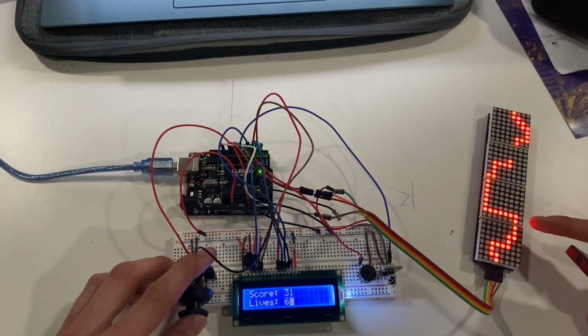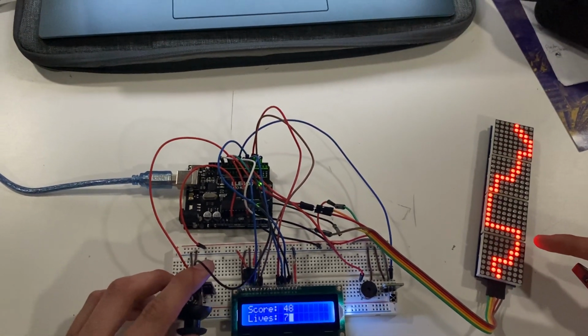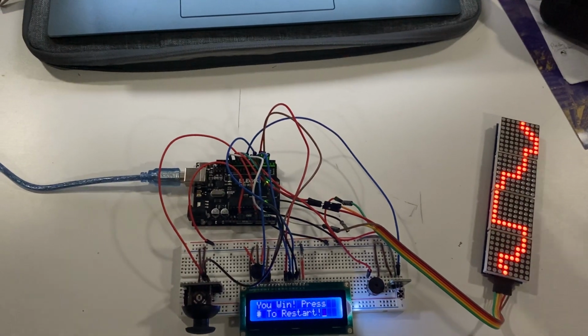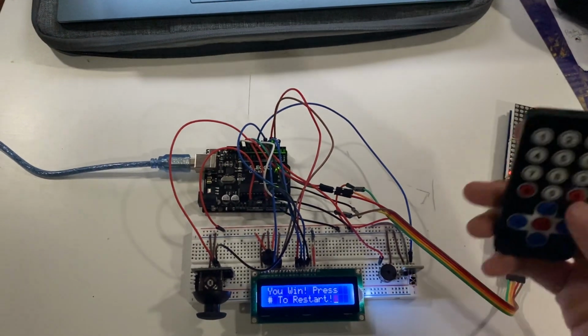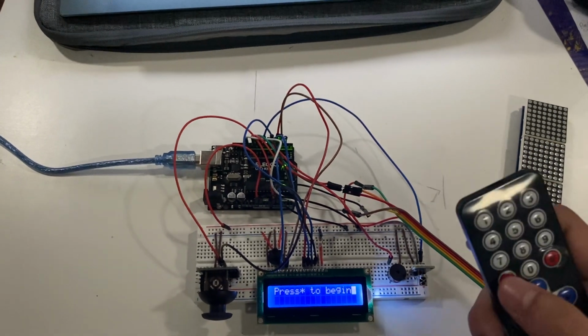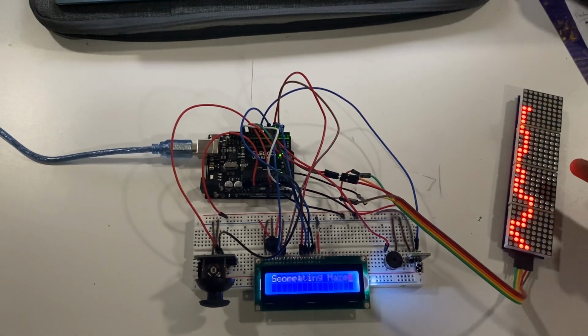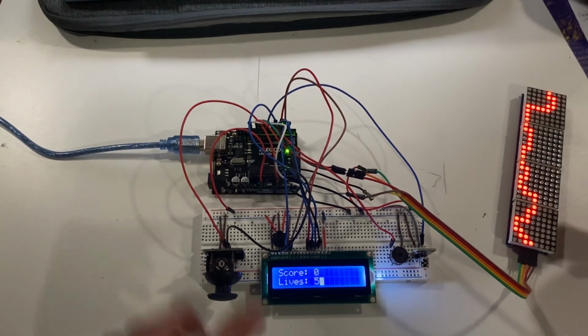Let me see if I can just do that really quick. Oh shoot. And then you win, yay! But then you get a button to restart it. If you want to restart it, you hit it again. And then you just hit the button again. Every time you do restart the game, a new random matrix gets generated.